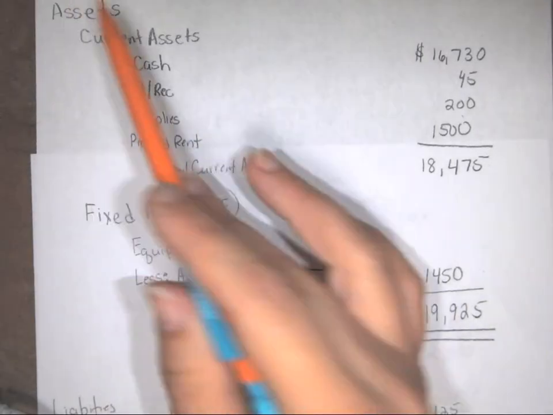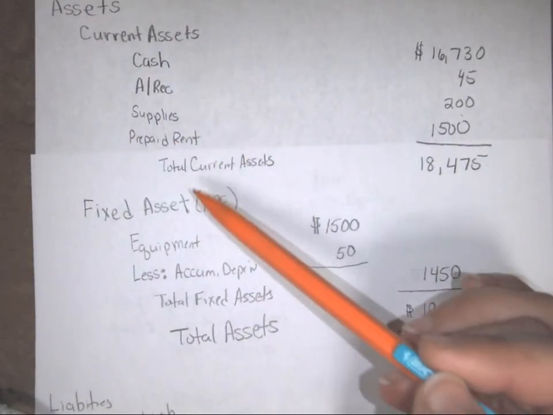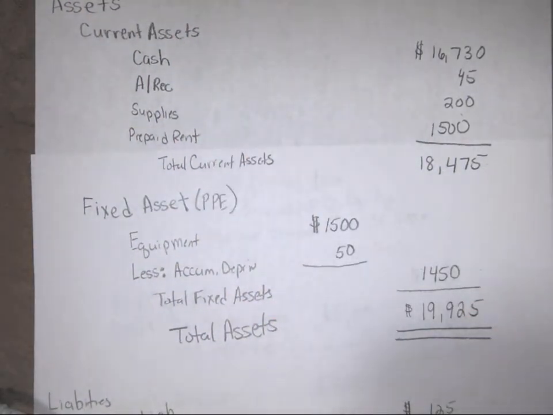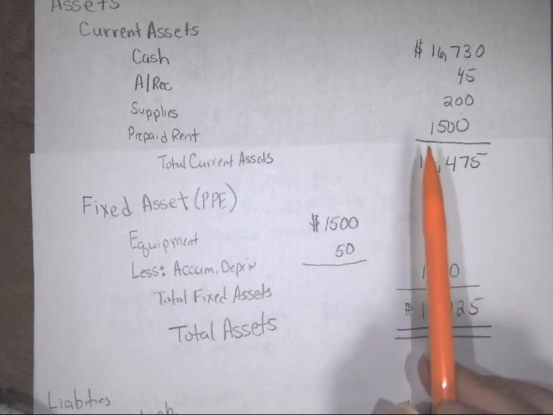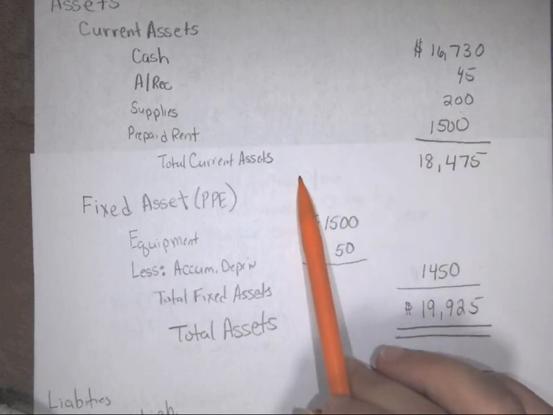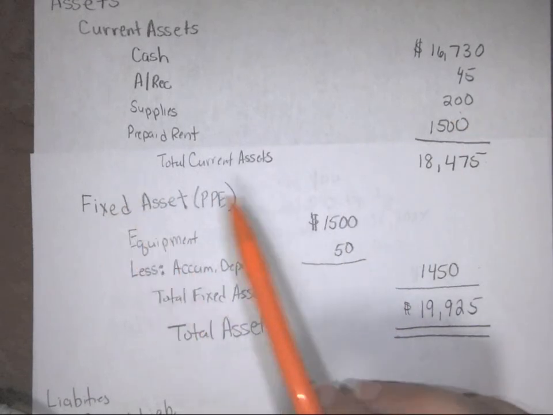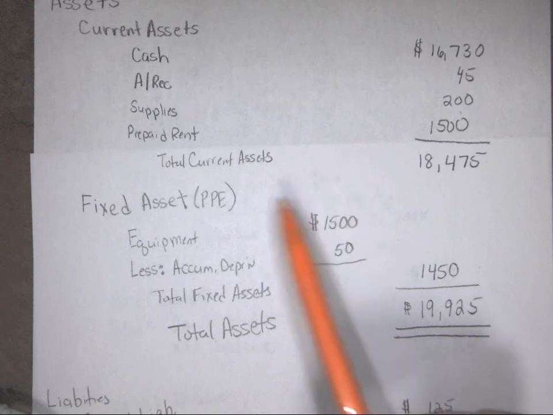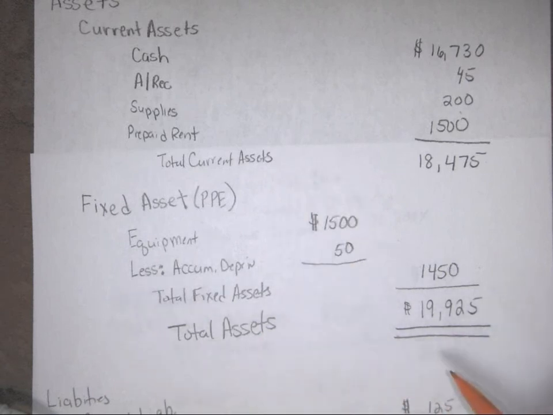So again, assets are going to include things like current assets and fixed assets, could have intangibles. You also could have an investment section, and anything besides the first one. So if I had investments, they would have a column themselves. If I had intangibles, it would have a column itself, and then everything would come over and be added together.